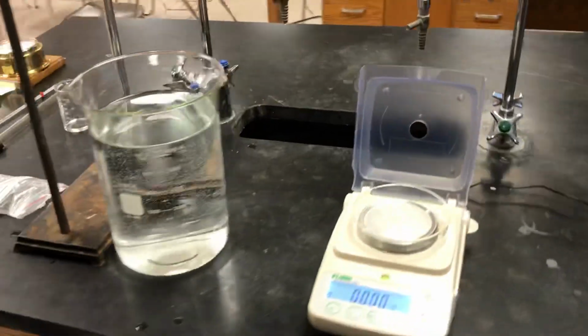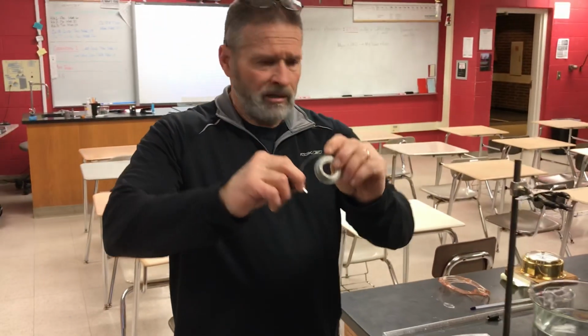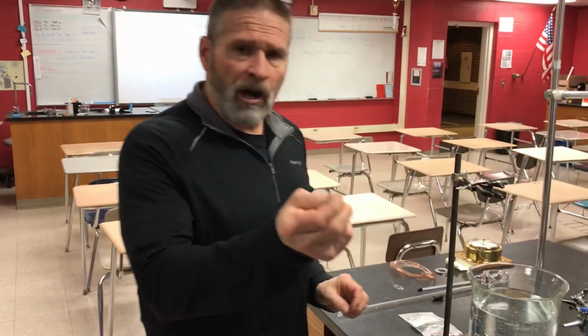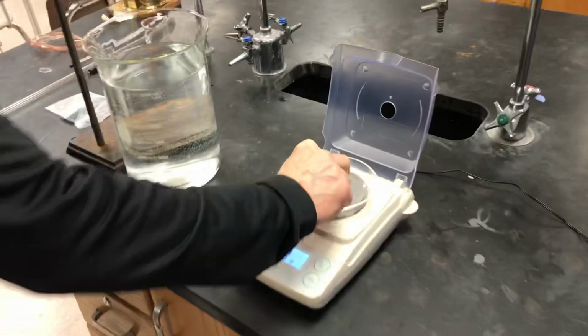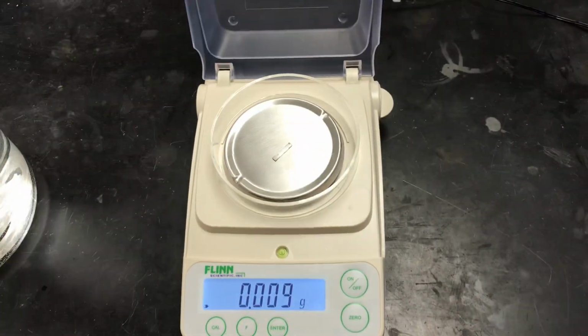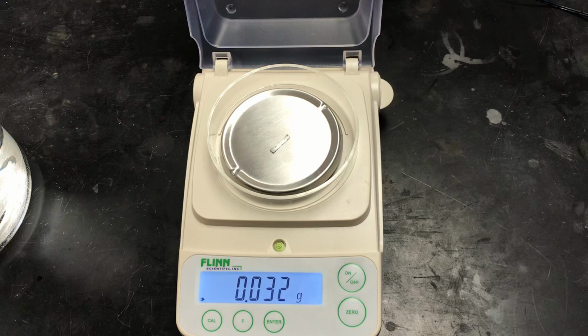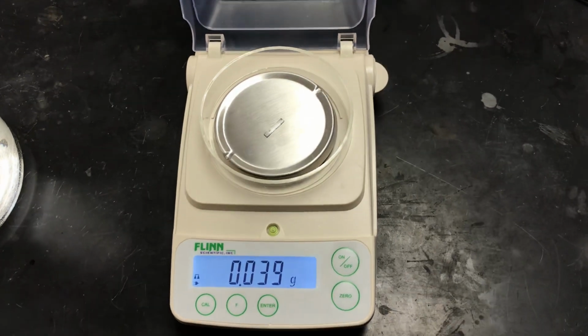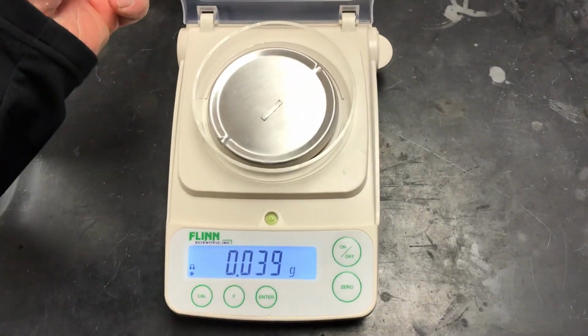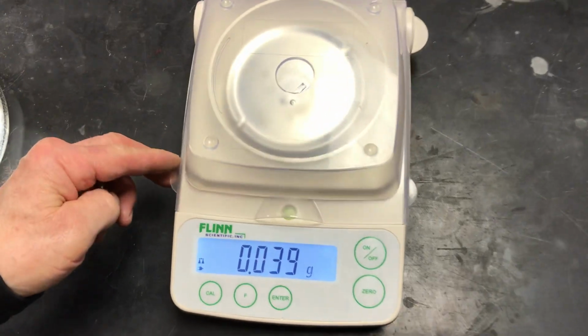The magnesium comes in a nice ribbon like this. We've broken off a small piece. Now take a look at this balance. It reads to the 1,000th of a gram.